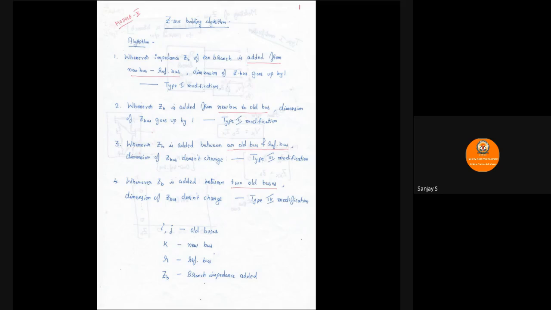In this event, dimension of Z bus will not change. However, contents of the matrix will get modified. Elements of the matrix will get modified. How it will get modified, we'll understand that in the algorithm. Here we are just talking about the size. So size remains 2 cross 2.